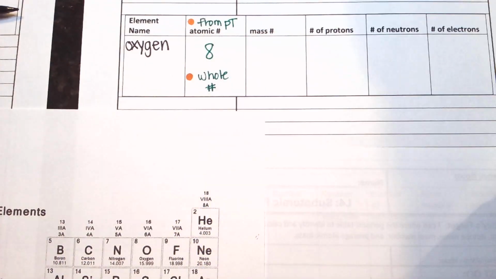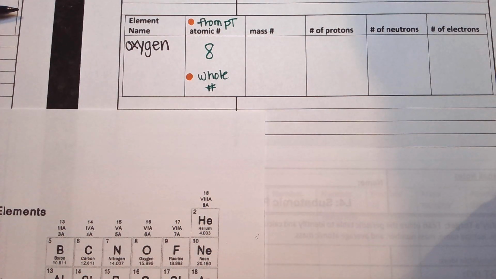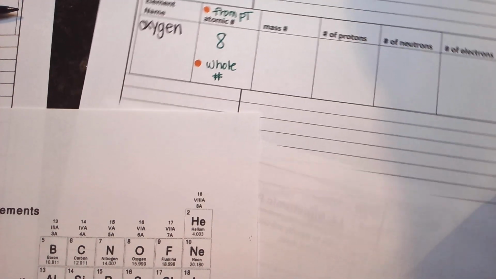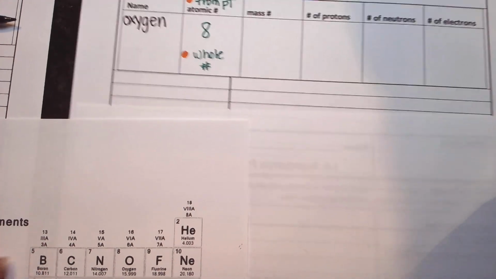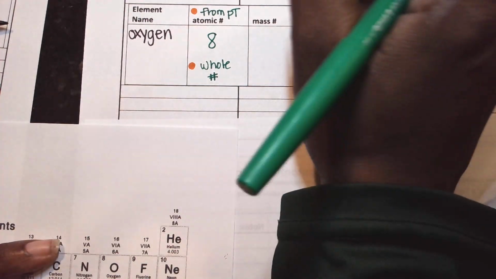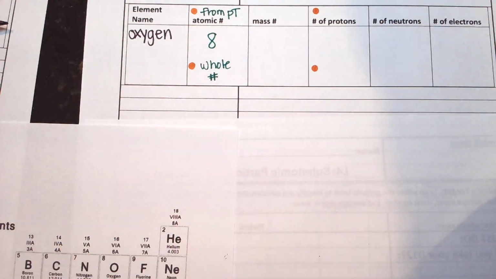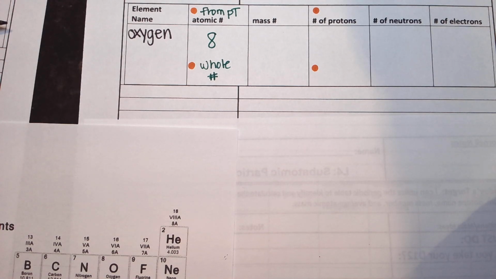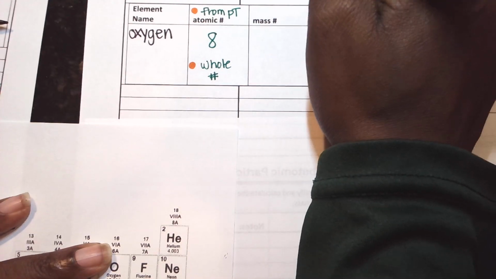I want you to be reminded that this number is always a whole number. Okay. All right. Mass number. We're going to skip that for a second. We are going to move to the number of protons, because the number of protons is always the same as the atomic number. So if I know the number of protons, then I know the atomic number. Okay. So this is the whole number from the periodic table.